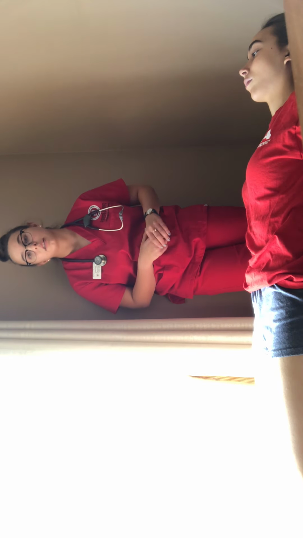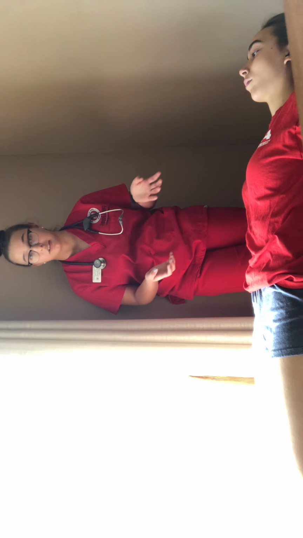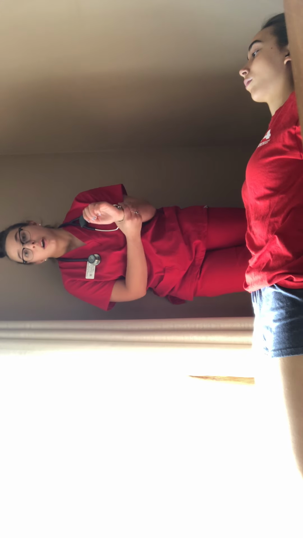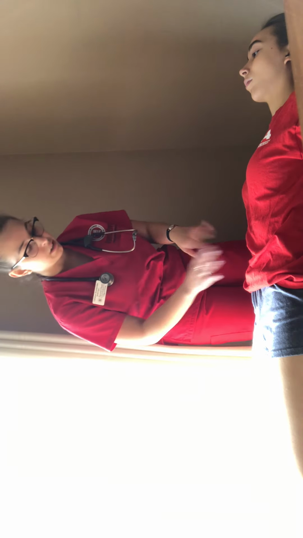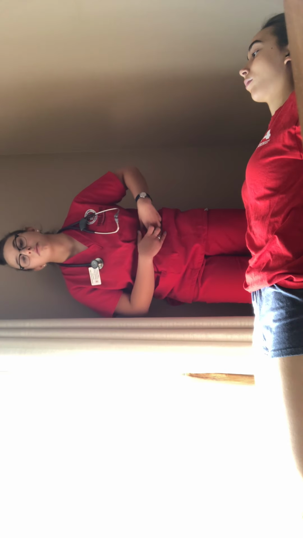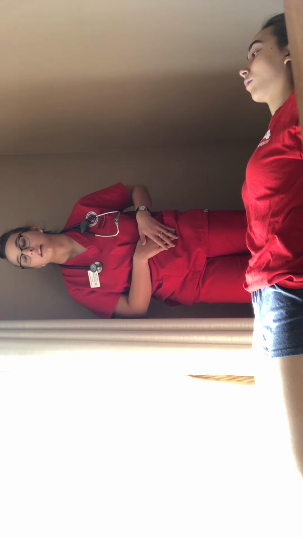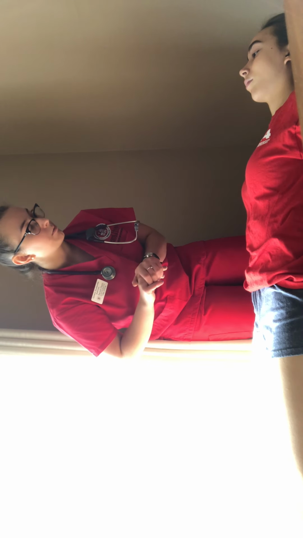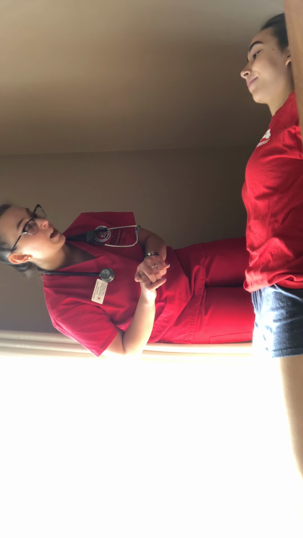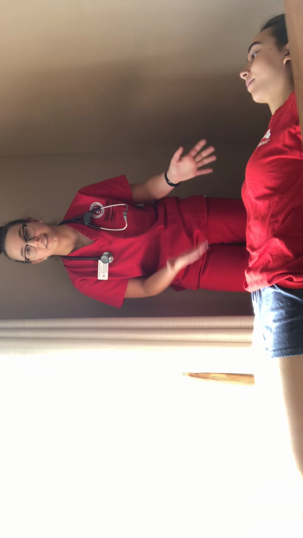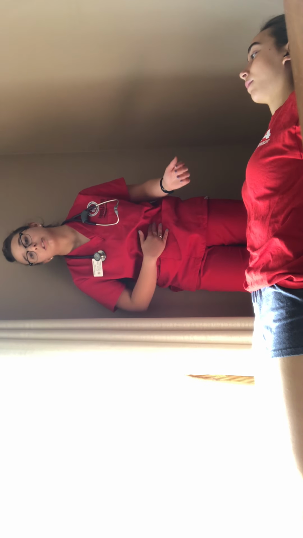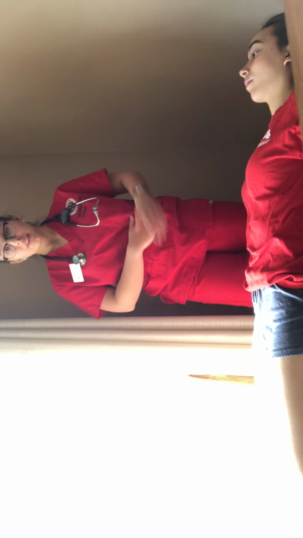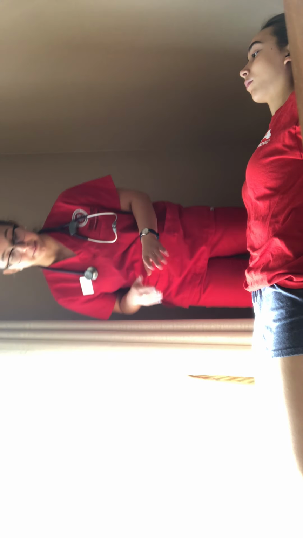So the first one is the rebound tenderness sign, or the Blumberg sign. I'm just going to have the patient lay flat, and what we're testing here for is possible appendicitis. So I'm going to press down into the right lower quadrant, quickly remove my hand. Any pain? If she did feel pain, which she luckily did not, that could be a sign of inflammation in the appendix. I was touching my left side, I meant to touch my right side.